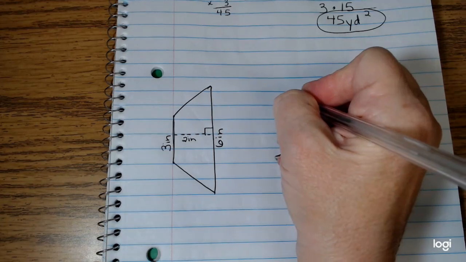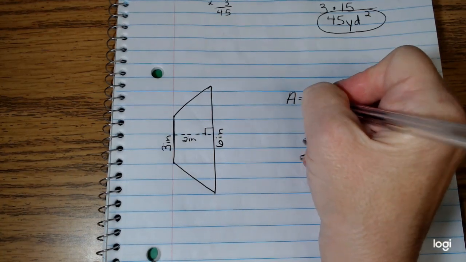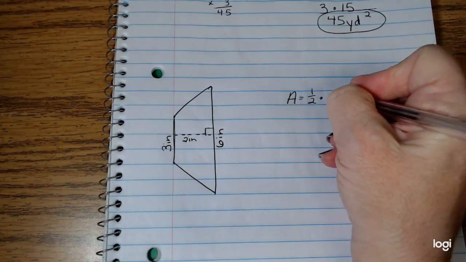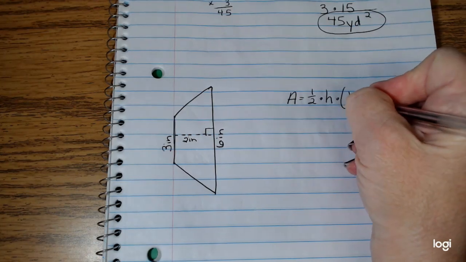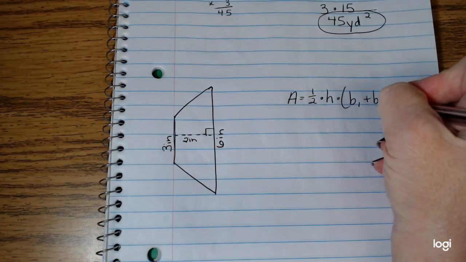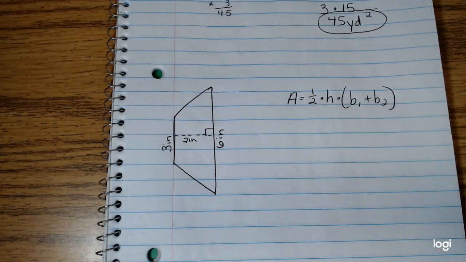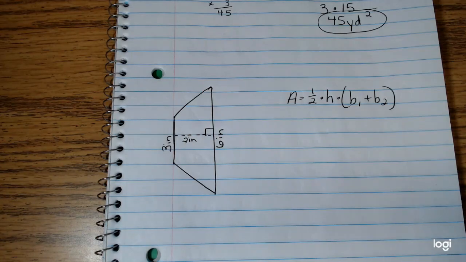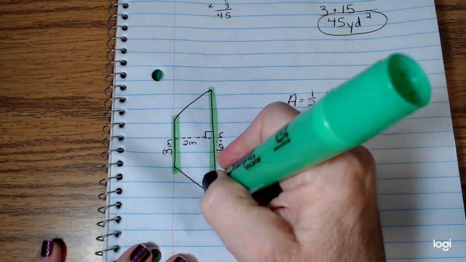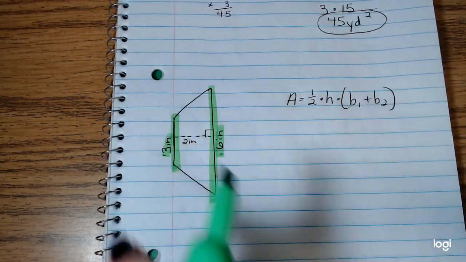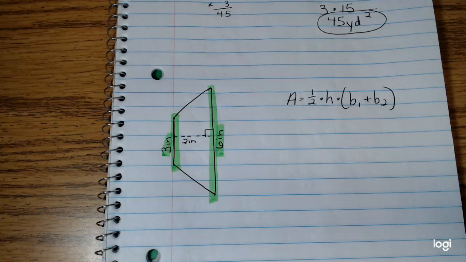Let's see what our formula is. It's 1/2 of, or times the height, times the bases. Well, there are 2 of them, remember? All right, let's find our bases first before we begin. That makes it easier. We're going to highlight our 2 parallel lines. So that means I'm going to need those 2 numbers. All right, let's substitute in.